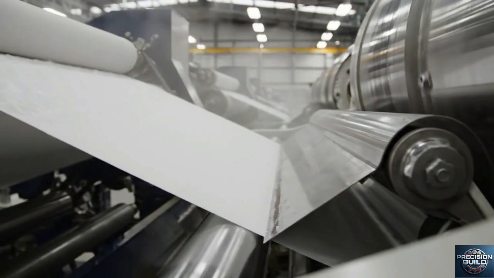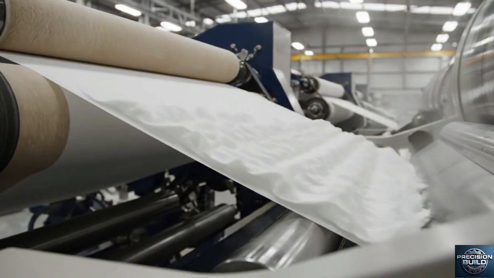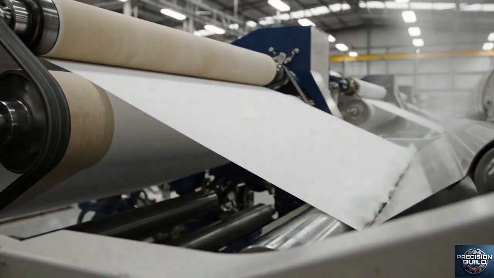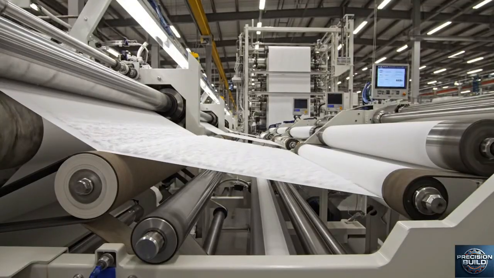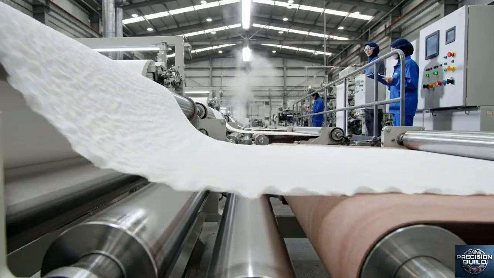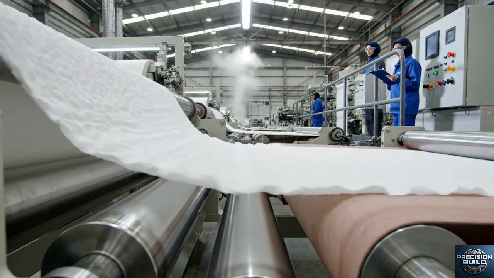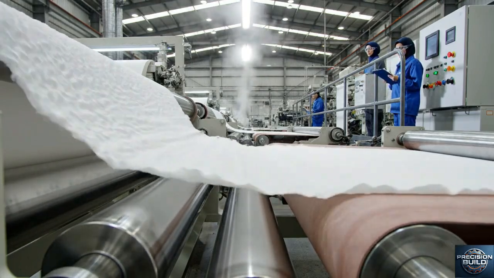The creping blade gently wrinkles the sheet, creating tiny folds that give the tissue its signature softness and stretch. Thousands of microfolds form in the fibers, enhancing the tissue's softness and absorbency. The soft, creped tissue sheet travels steadily along the production line, maintaining its delicate structure and texture.